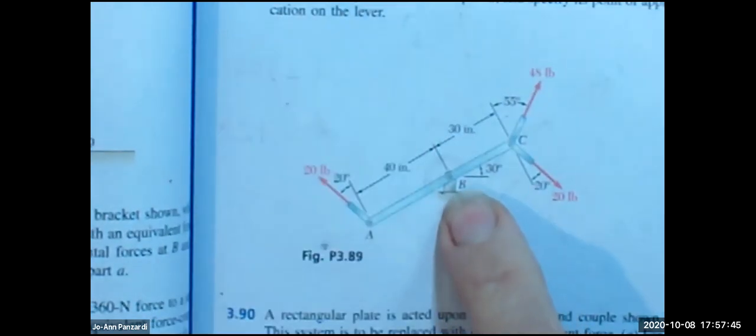Thanks, Joanne. I gotta go. Okay, great. Thank you. Hey, Joanne. Can we look at 3.89 part A again? Yeah, I'm going to pull it up. I am kind of confused about when you're taking account for point A when you're calculating the total resultant moment. Well, the problem asks us to find the equivalent force couple system at B, not at A.